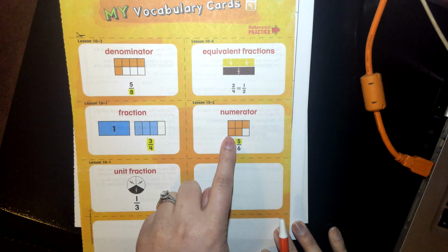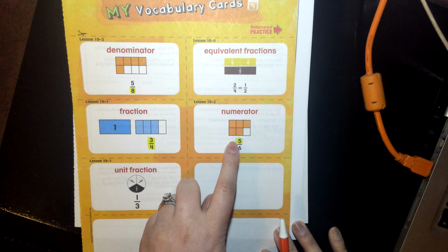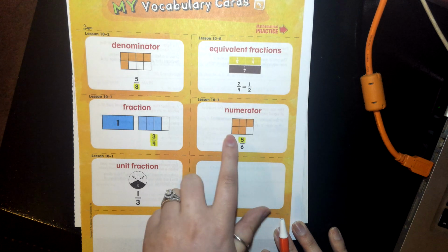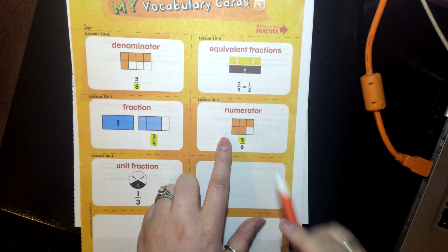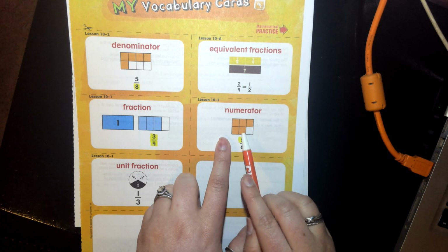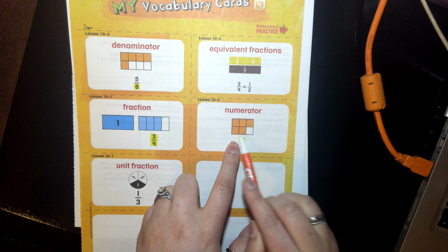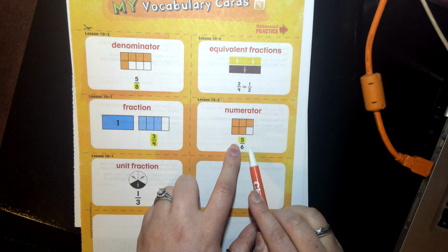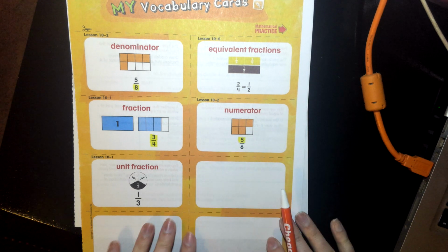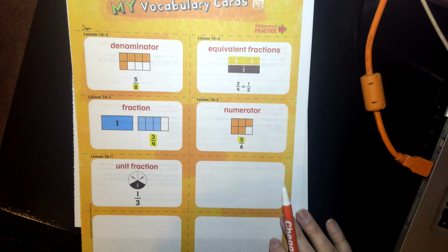Okay, the numerator you'll see is highlighted, the number on top. That's the number of pieces that you have. So you can see they shaded in 1, 2, 3, 4, 5 to represent the number of parts you have. You have 5 of 6 possible. That denominator is 6. Okay, so that's the difference between those two.